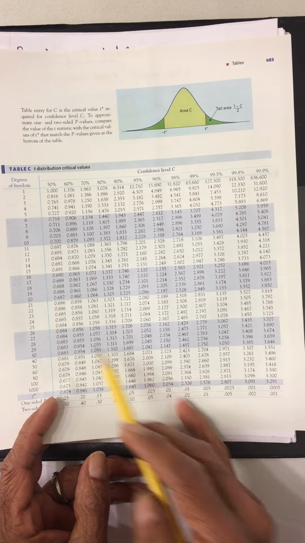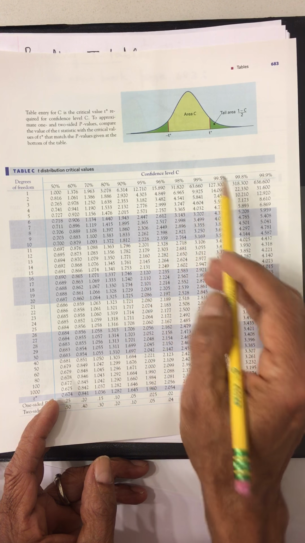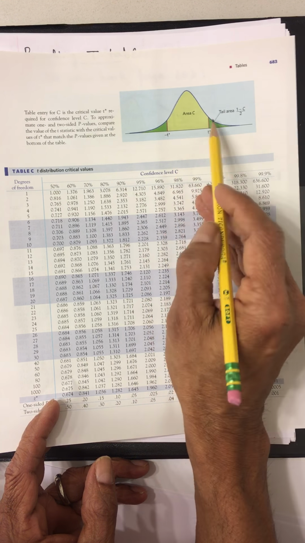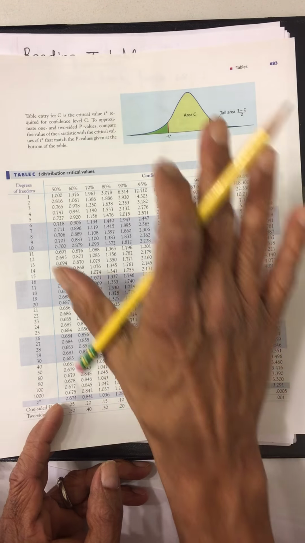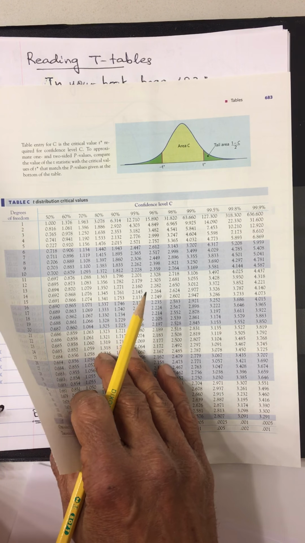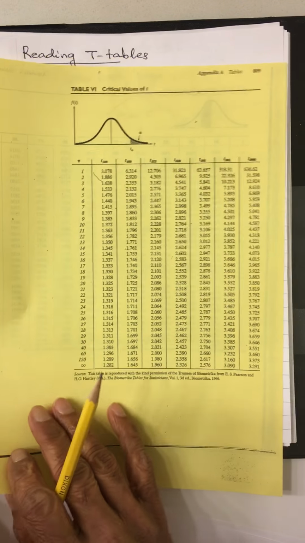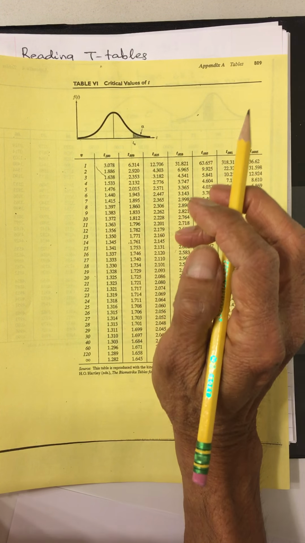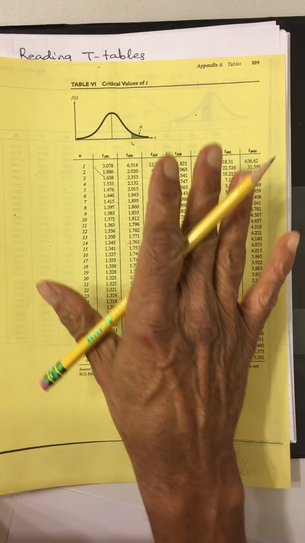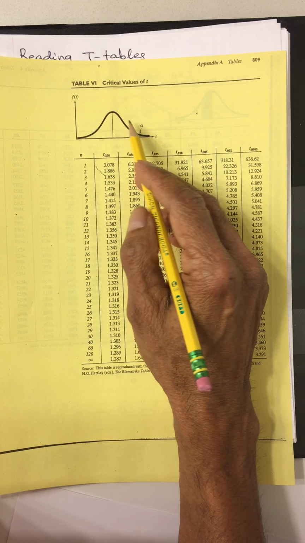Usually, by the way, in most books, you have the t table not like this. In this t table they give the area inside. Okay, so I'll explain this one. But most books, actually this is the only book I have seen the t table like this. Most books use a different kind of t table. But I'm not going to get into that. If you look at any different book, most probably you will see the t table like that.